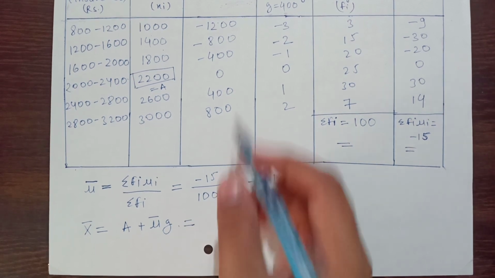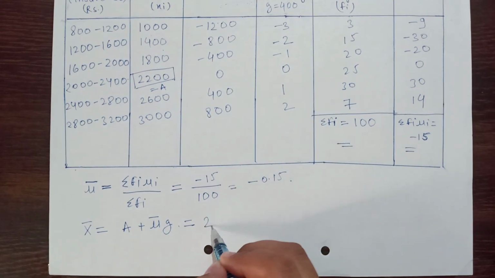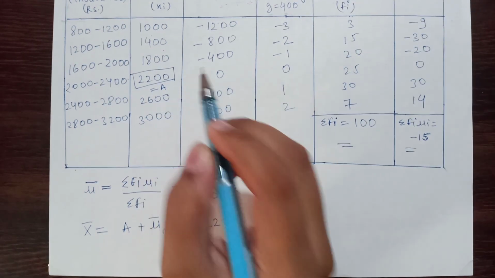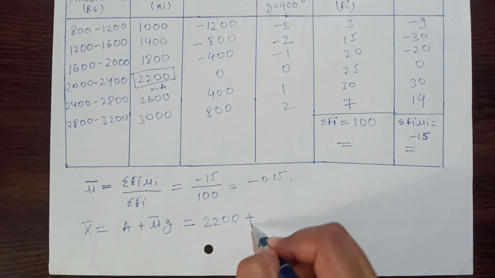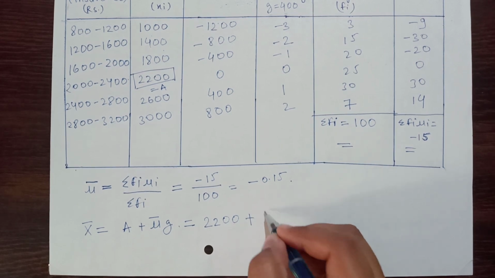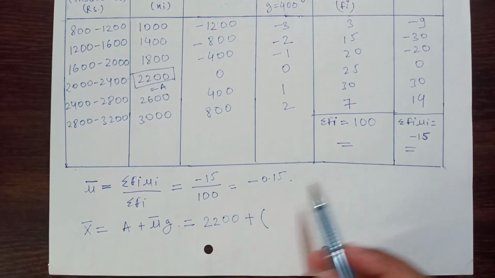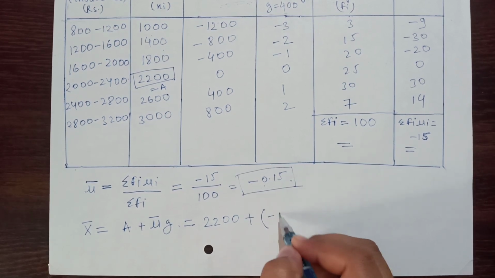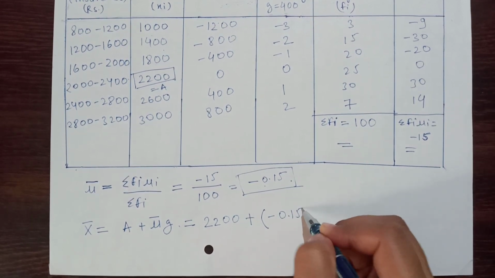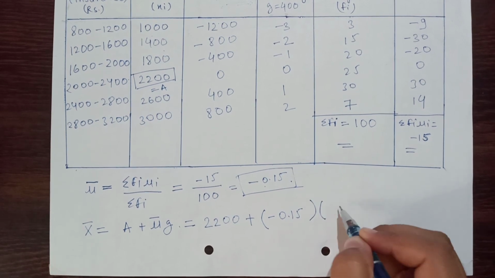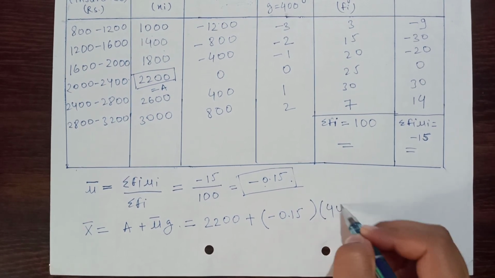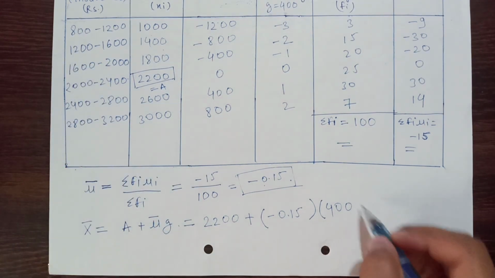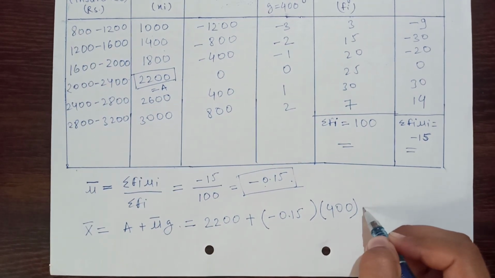A is equal to 2200, I have written over here. After that, plus the value of u bar. What is the value of u bar? Over here it is written, minus 0.15, and after that the value of G. So the value of G is 400, that is the difference between these numbers. So we need to simply calculate that.